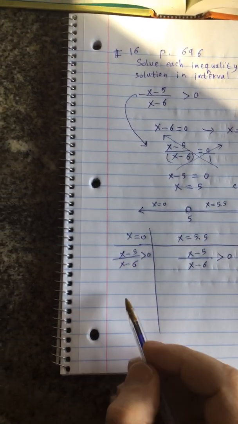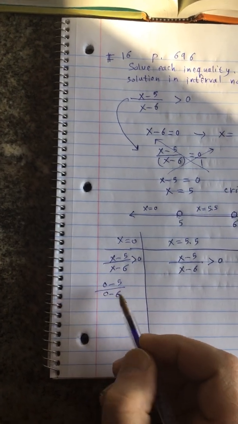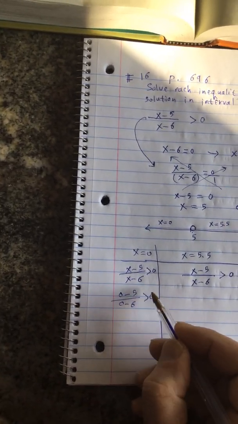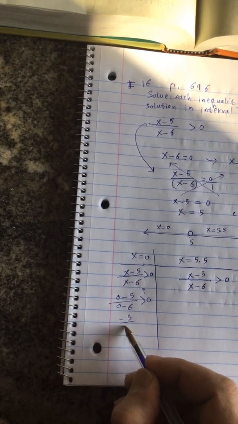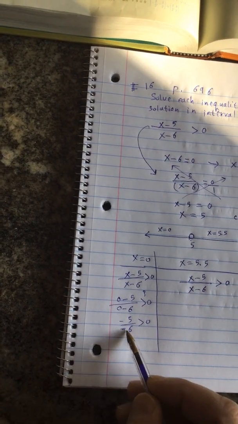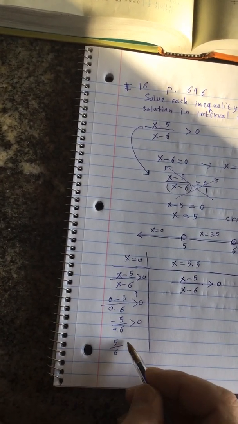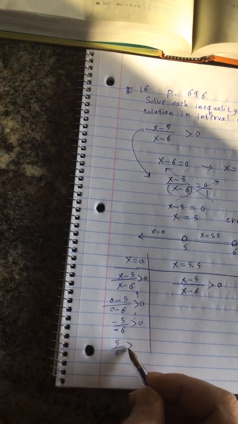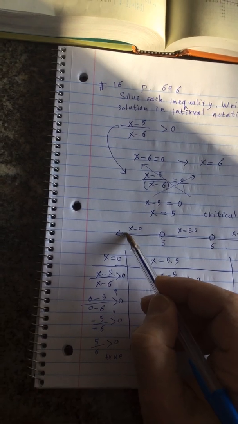Let us check the first one, when x equals 0. Substitute 0 for x, so we get 0 minus 5 over 0 minus 6. Is it greater than 0? Or minus 5 over negative 6 greater than 0? So negative divided by negative is positive. So 5/6. Is it greater than 0? Yes, this is true statement. So now this is a solution.